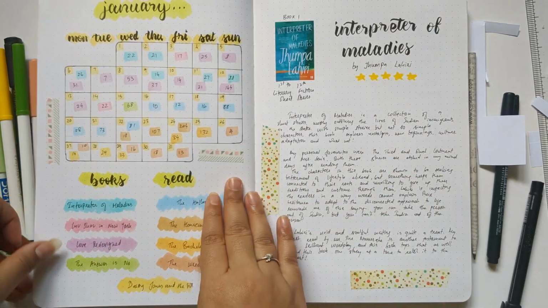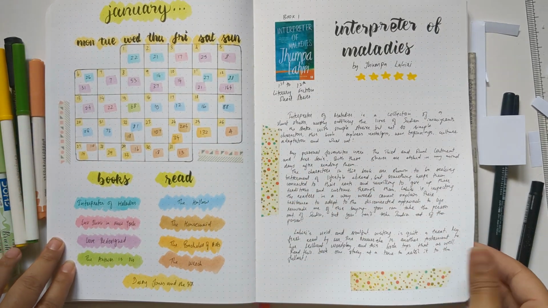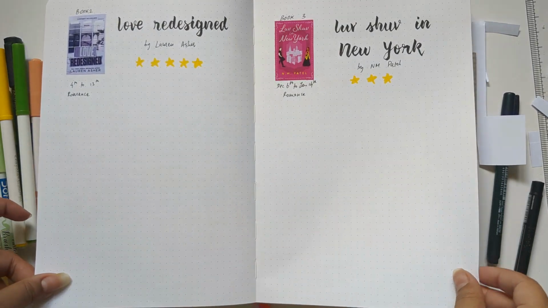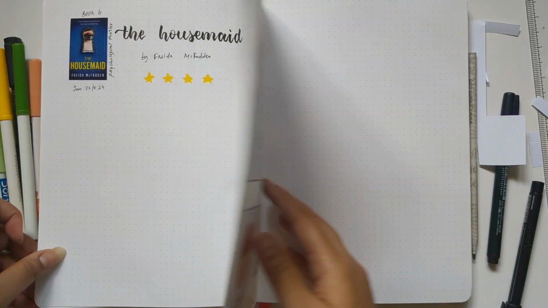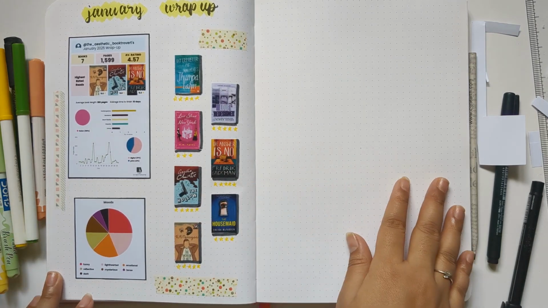And after that are all my monthly spreads, a simple calendar page, review pages, which I'm yet to fill, and finally the wrap-up page.